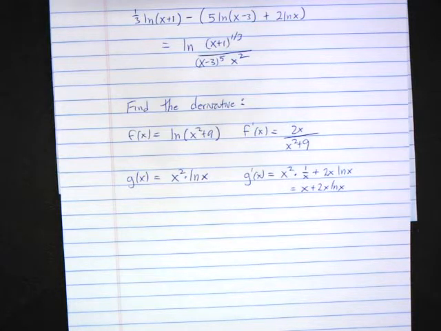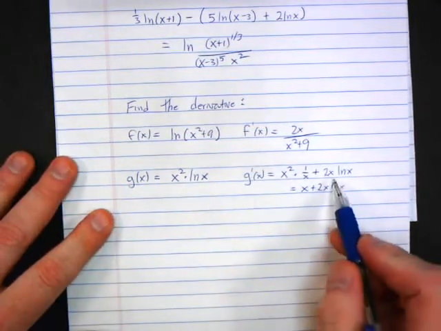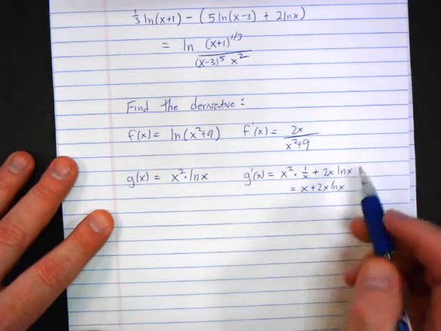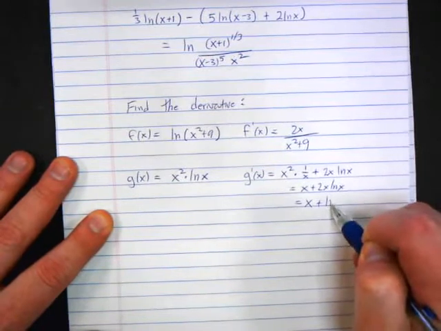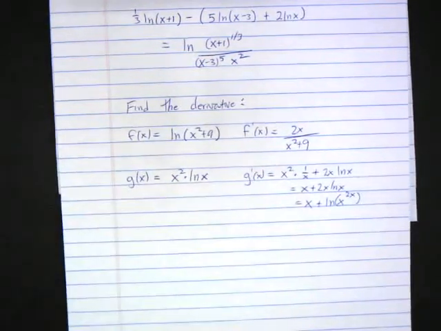Well, do those other properties apply to that 2x ln x? So would that be, I'm just wondering, can you put that x in the exponent? Absolutely. His question is, this is kind of weird, but this 2x ln x, you could write this as x plus ln x to the 2x. Absolutely you could. Normally we don't, but yes you could.